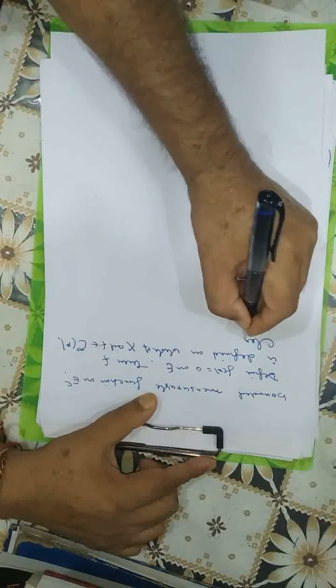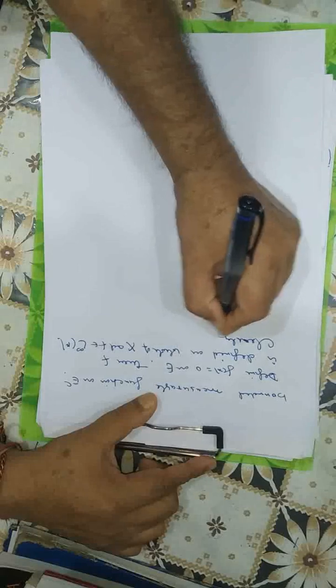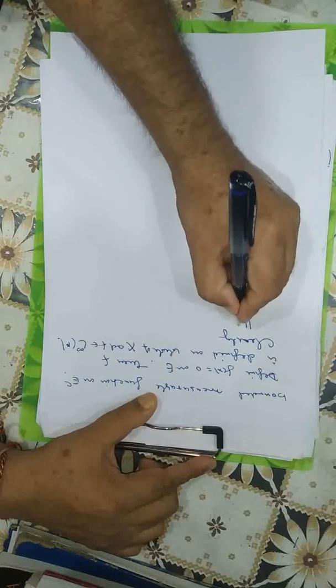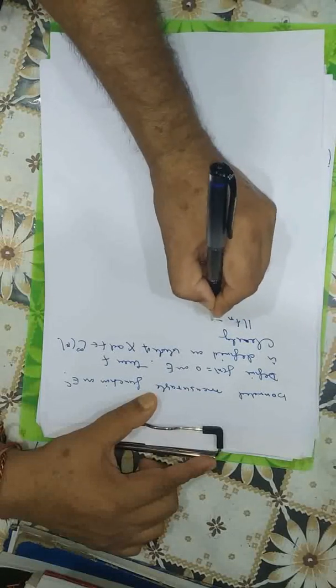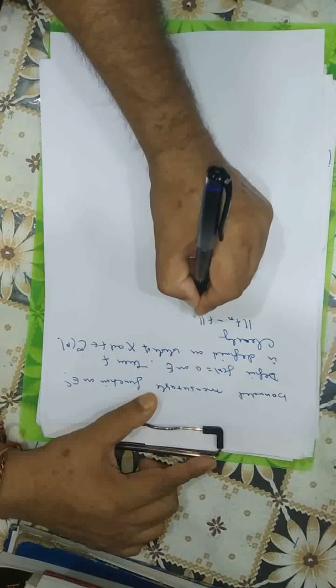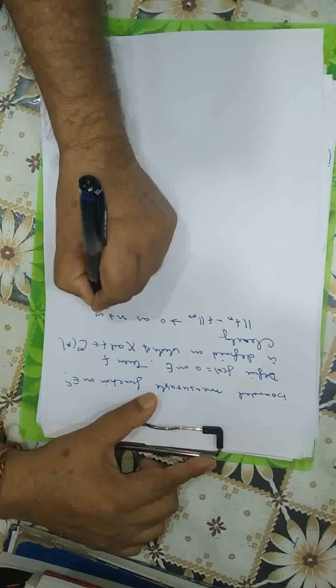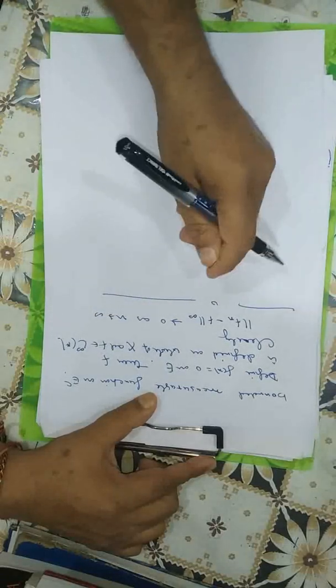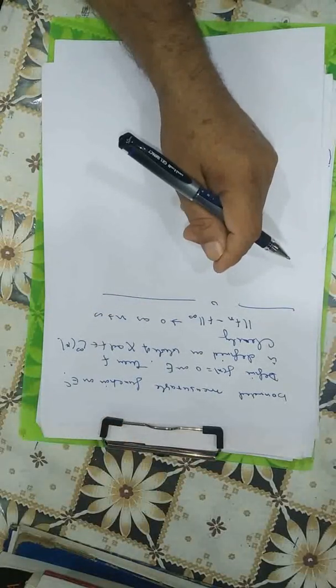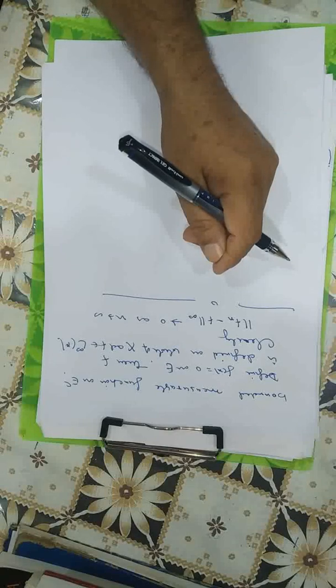Clearly, by the definition of the essential sup norm, the norm of Fn minus F goes to 0 as n tends to infinity, and this proves that L infinity mu is a complete normed linear space.